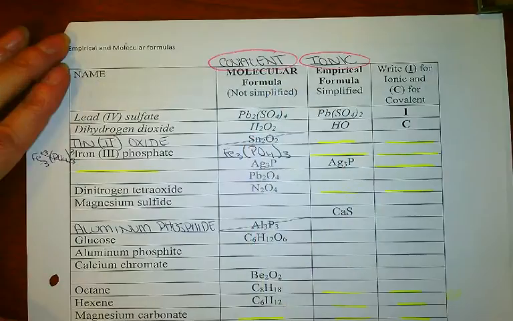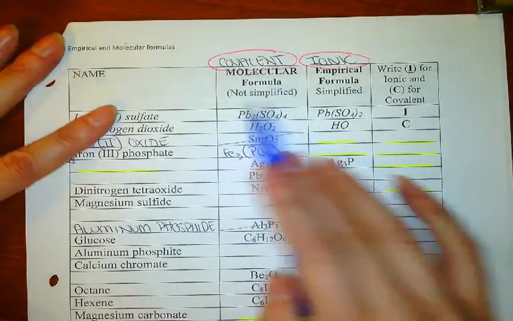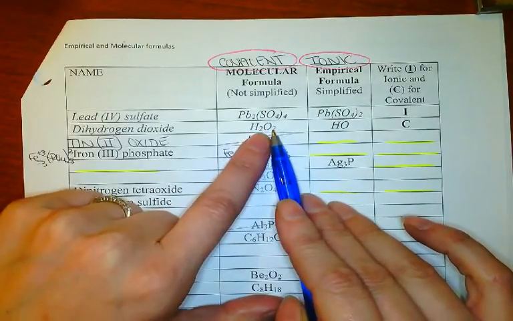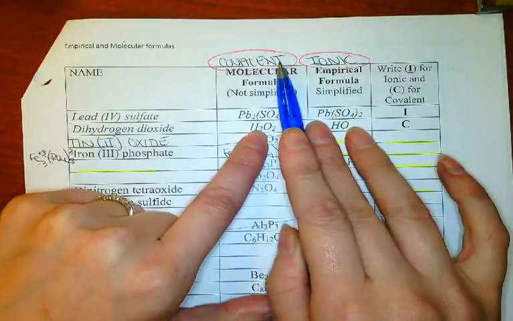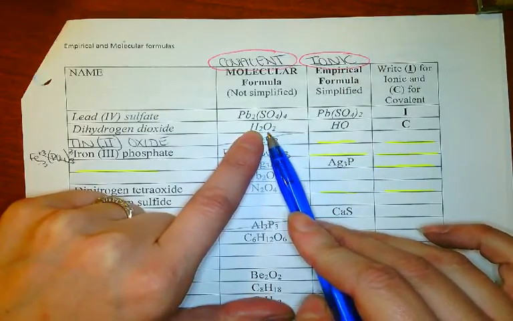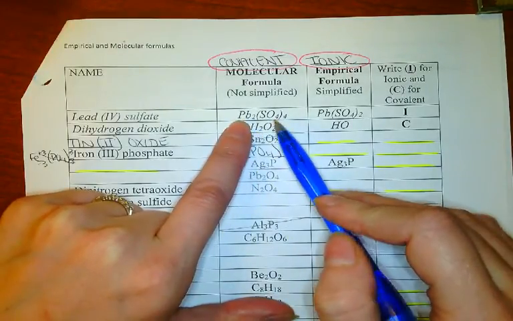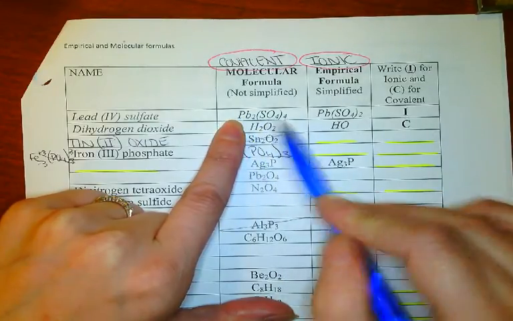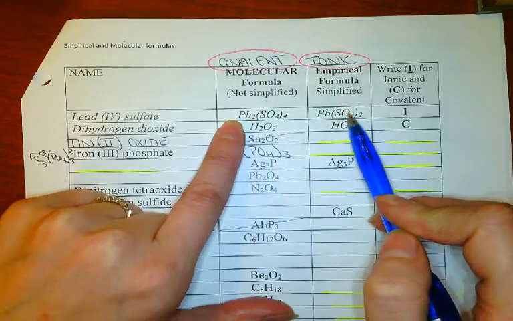So in this first column we have the molecular formulas. Molecular formulas are not reduced, which would be like this one, H2O2, unreduced, and we leave them unreduced when they're covalent. So when they're both nonmetals, then we leave them unreduced. When you have something like this up top, lead 4 sulfate, we tend to reduce ionic compounds.